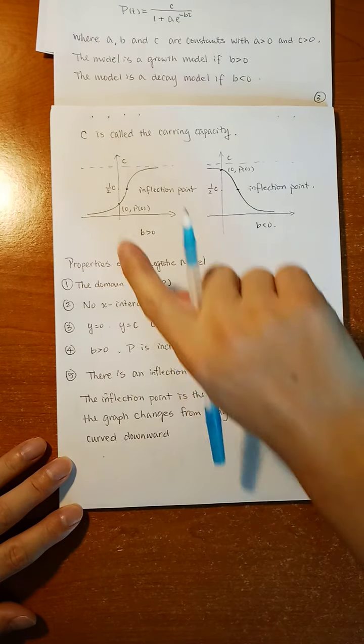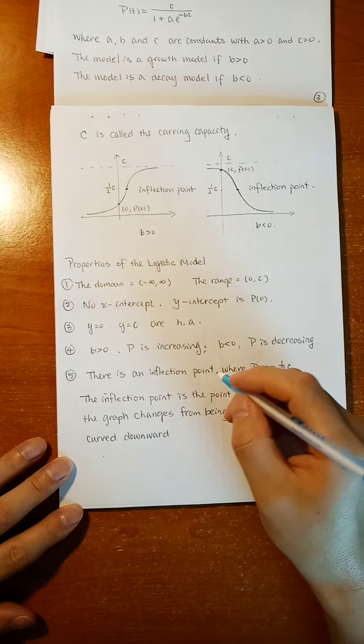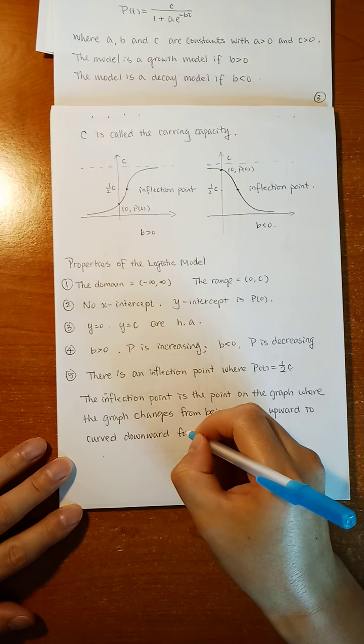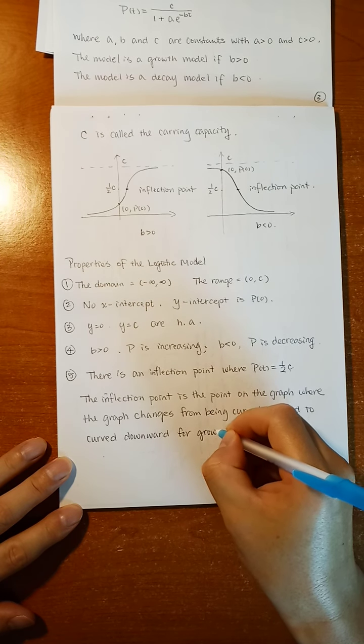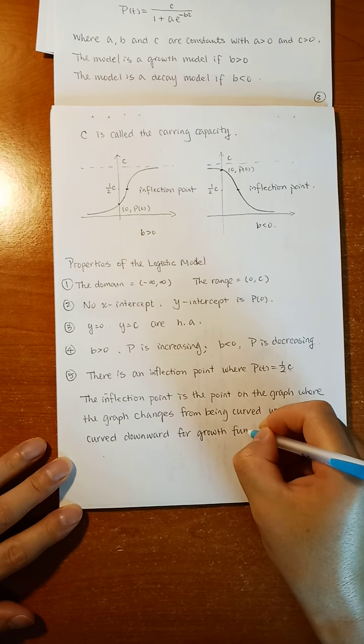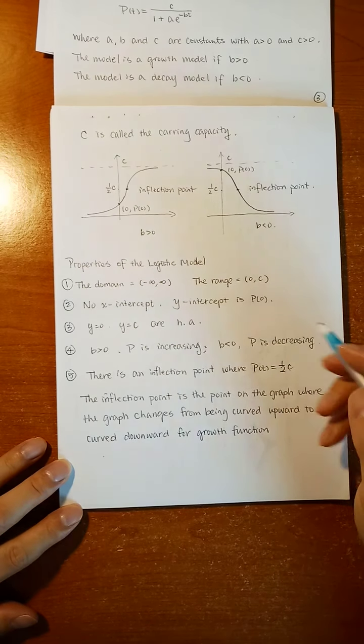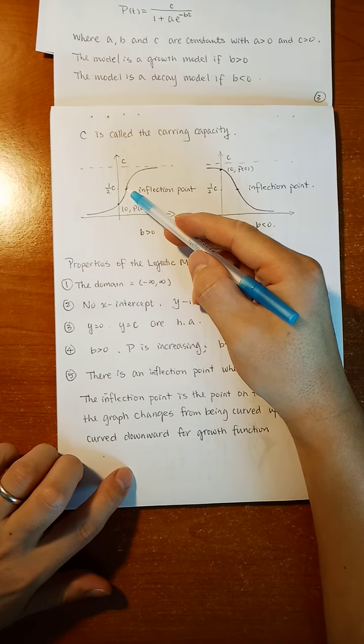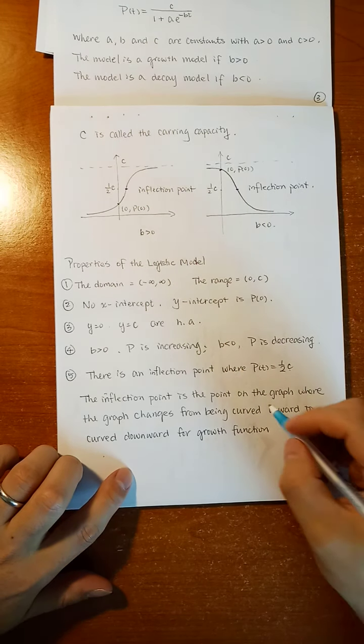This is upward to downward for the growth function. So for the growth function, it changes from upward to downward.